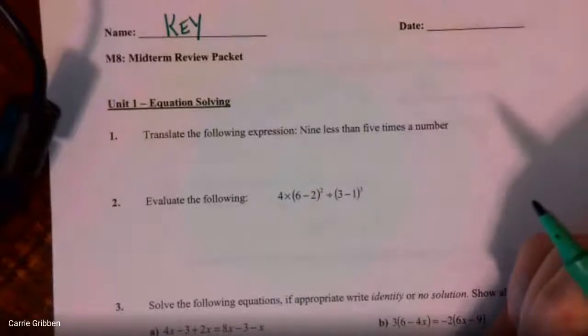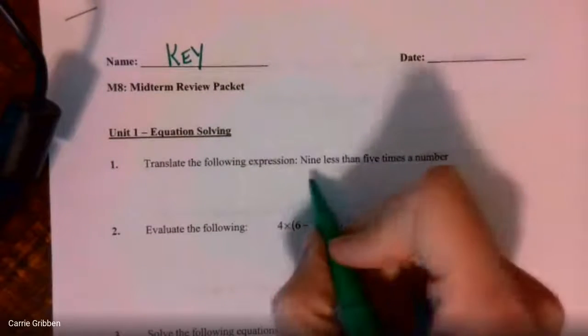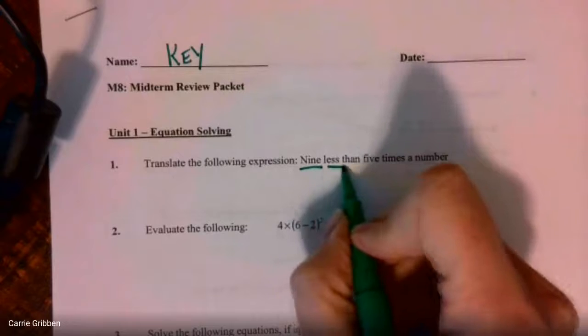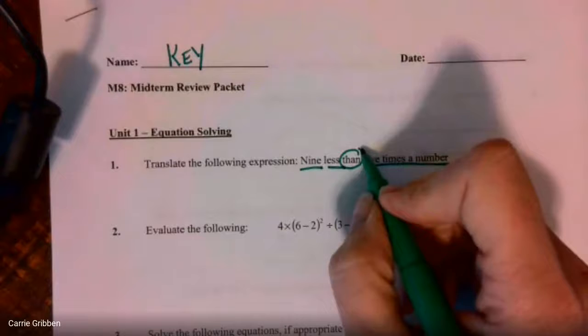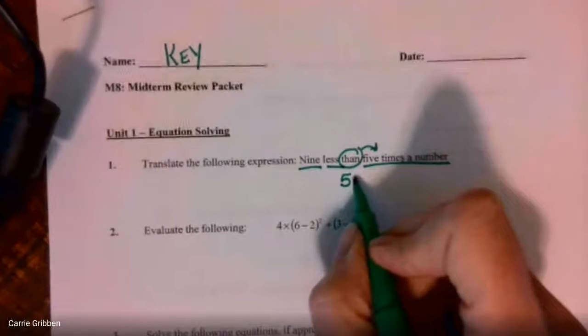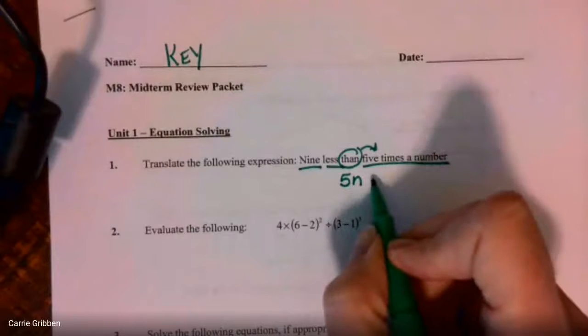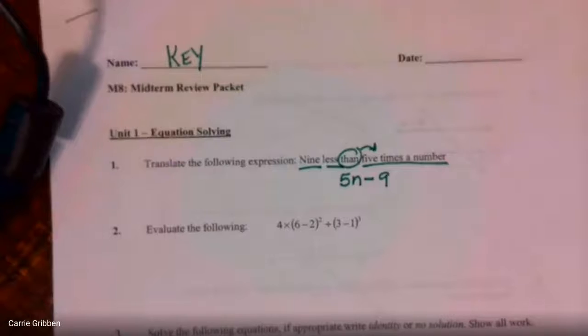All right, so let's talk about some of the things we did way back in September. It says translate the following expression: 9 less, okay, less is subtraction, than 5 times a number. Now, this word I call the old switcheroo word. So whatever comes after it goes first. So 5 times the number, I'll use n, less 9. You could use x, you can use anything. So it will go like that.